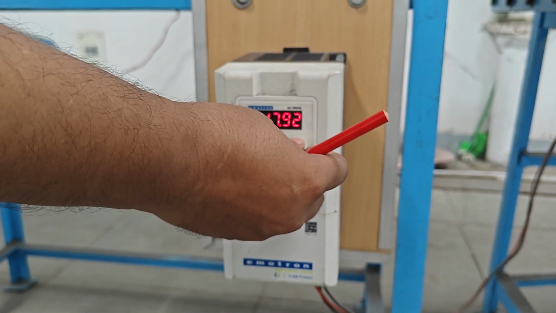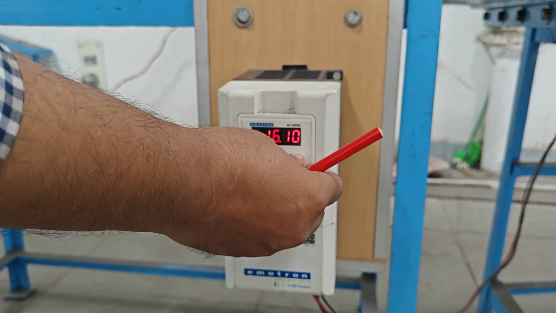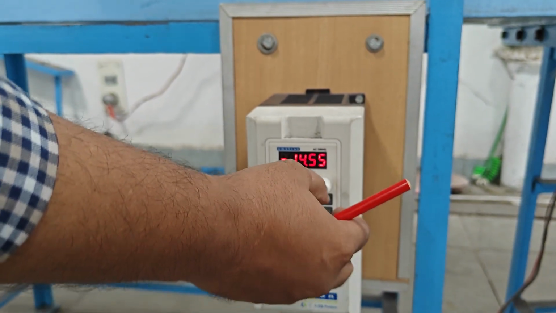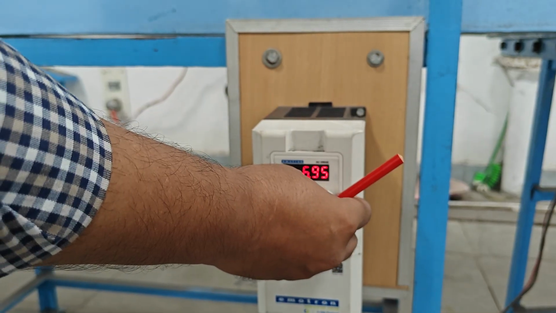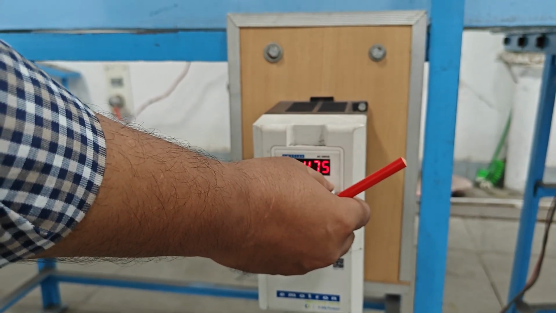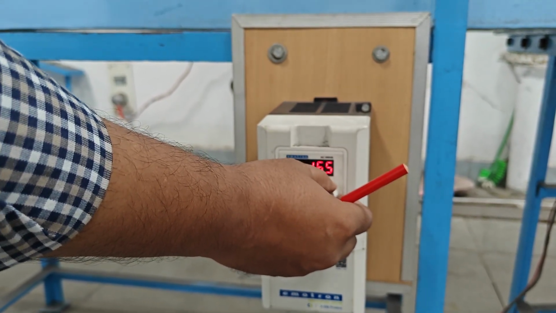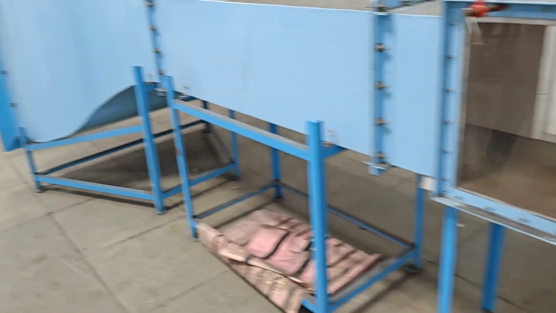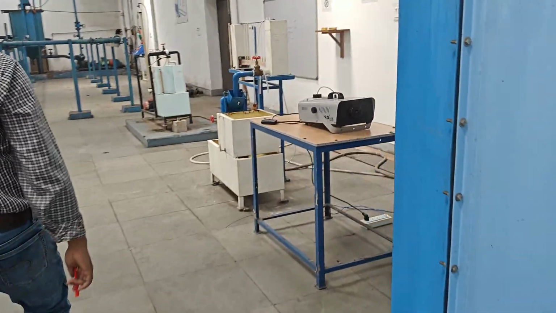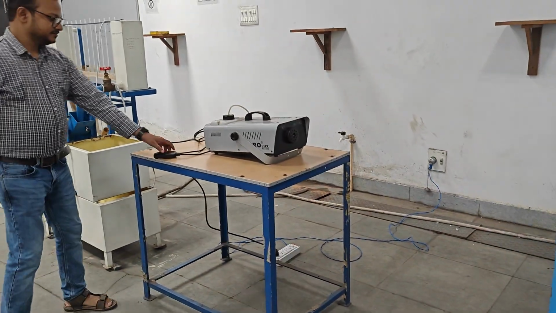For flow visualization, we are putting the frequency at minimum. We can go to a higher frequency also, which requires a high speed camera. Now we are decreasing the frequency. Again we will start the fog machine. This is the fog machine.